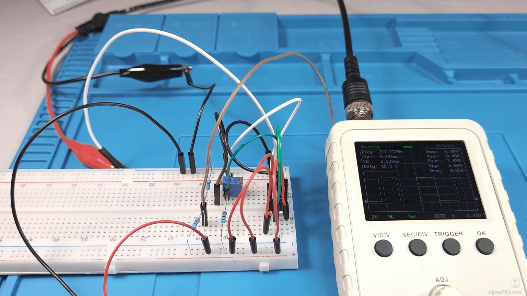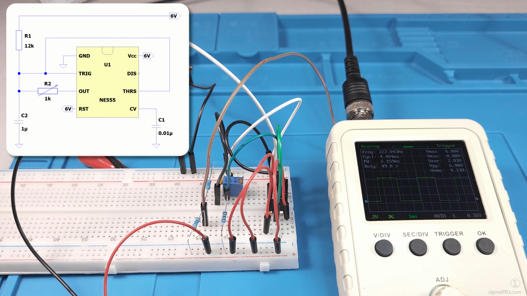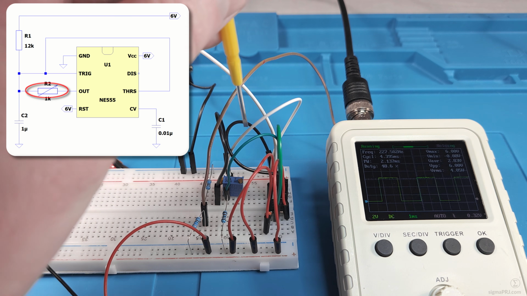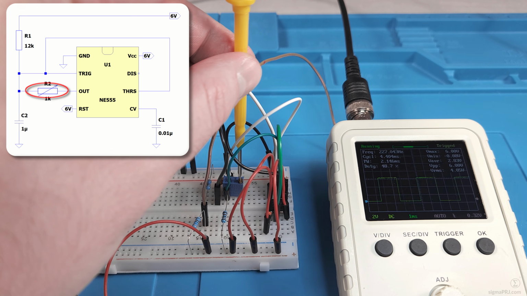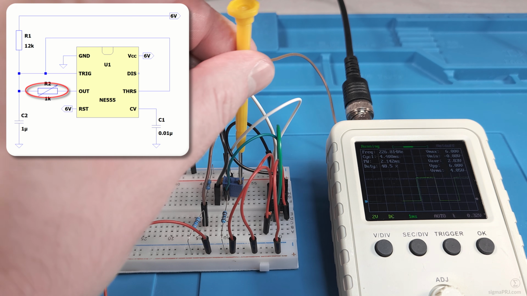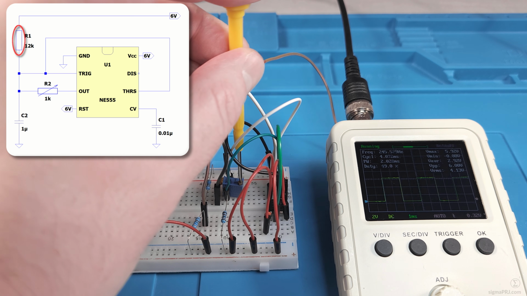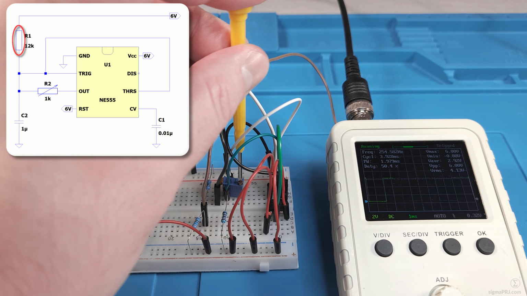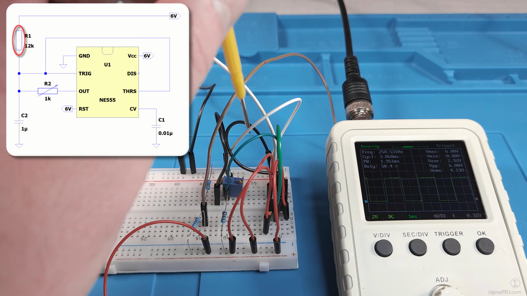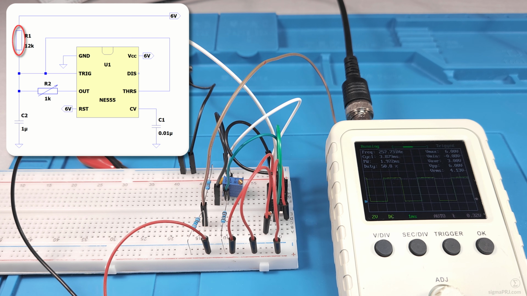Here I have created a basic oscillator using a 555 timer. This should produce an output square wave with around 256 Hz frequency. A potentiometer can be used here to adjust the frequency, so let's adjust it accordingly. You also can replace this 12 kΩ resistor by another potentiometer, just in case you will need to fine-tune the duty cycle to set it to 50% exactly.